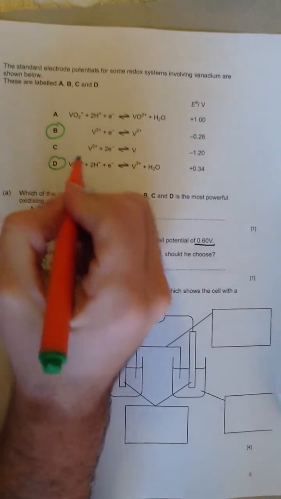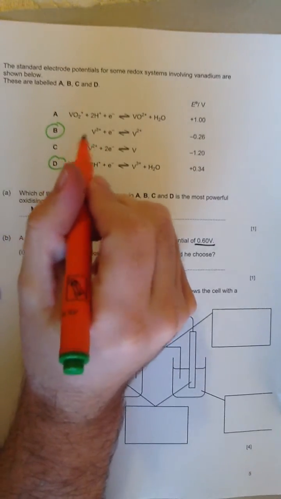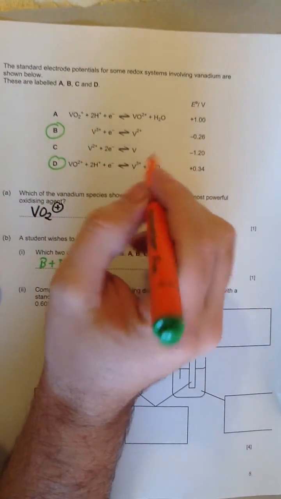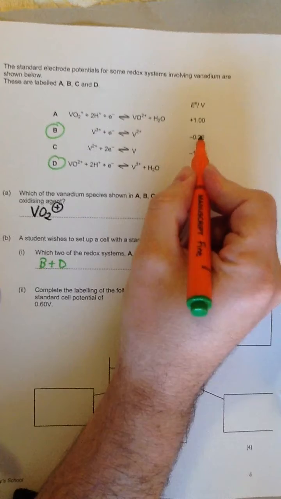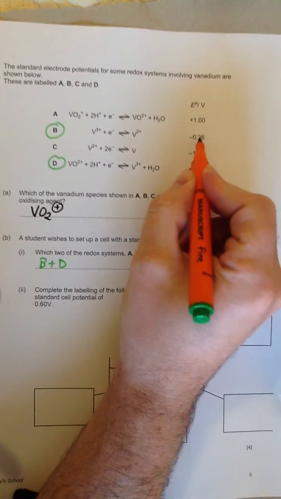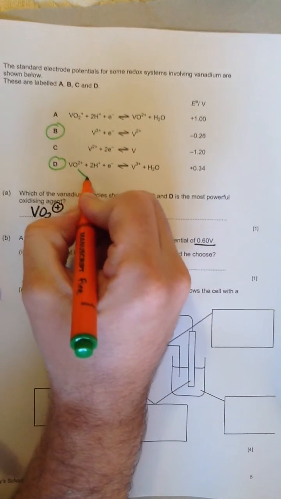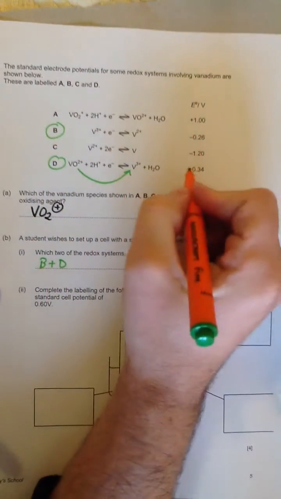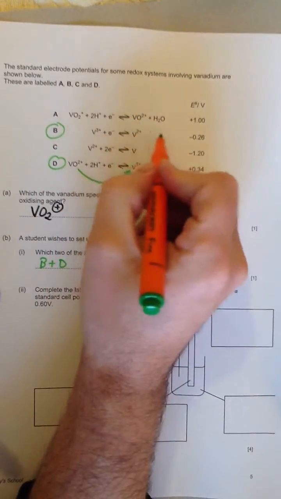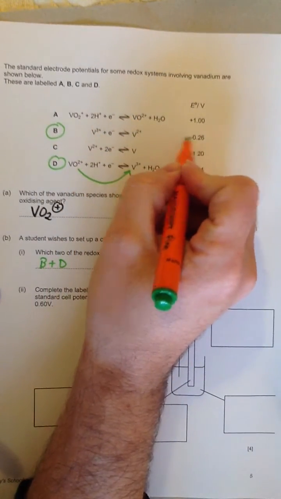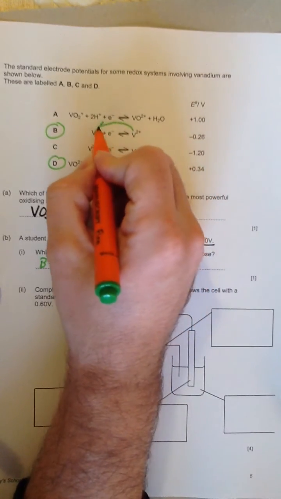Why is it B and D? Well, if we circle them, the most positive of these will go forwards. So there are two values here, 0.34, 0.26. So this reaction is going to go that way to give us 0.34. This reaction, the minus 0.26, is going to go backwards.